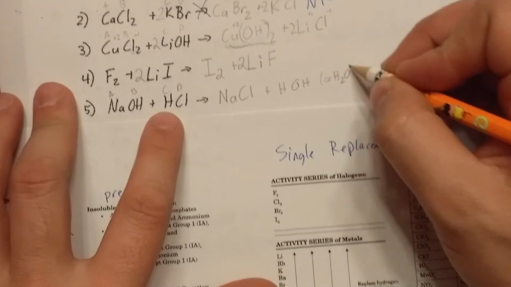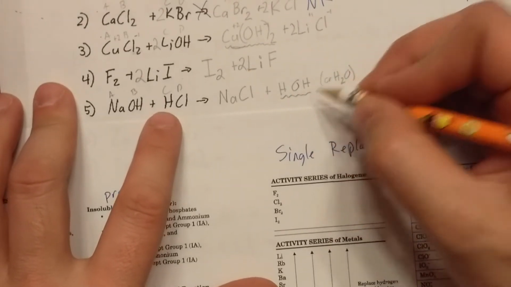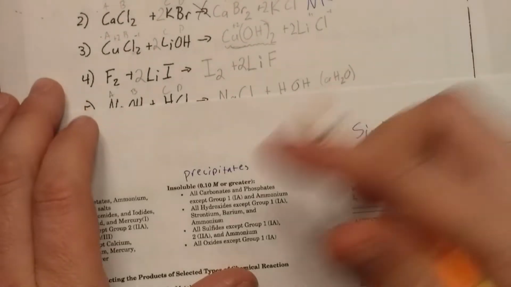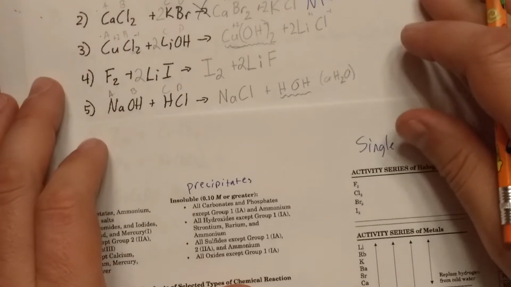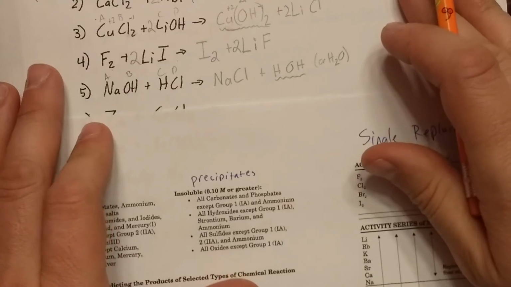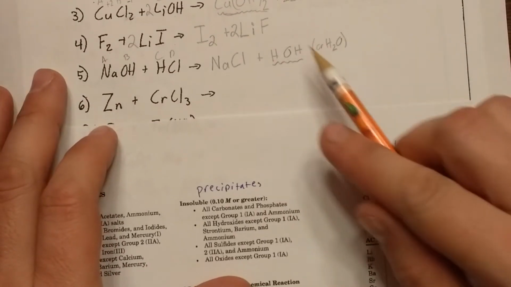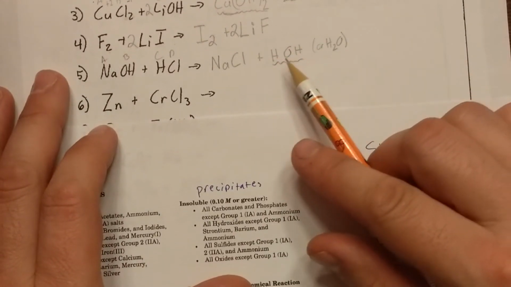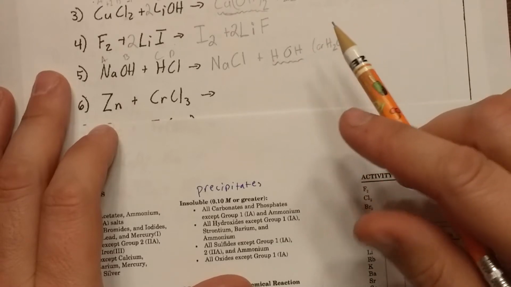water. Now, when you make water, that's just as good as making a precipitate. The reaction happens. And this one is already balanced. So we're done with number 5. That one was easy, if you remember that water makes a reaction happen.